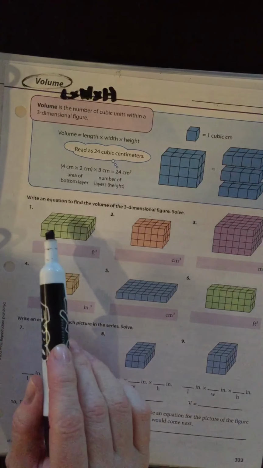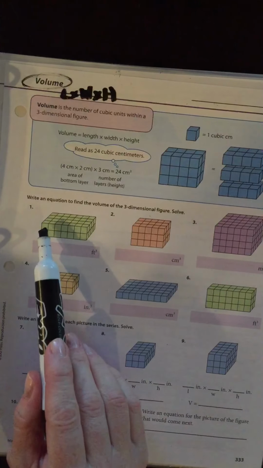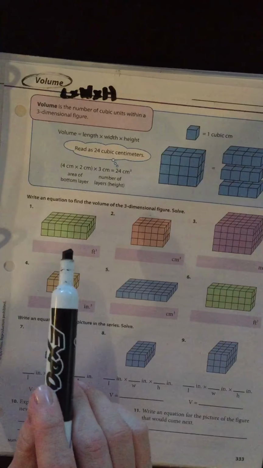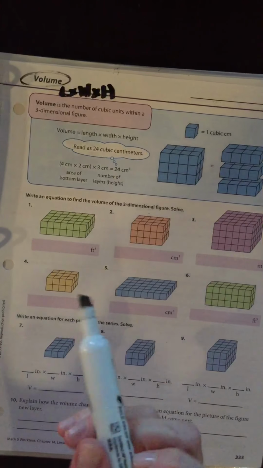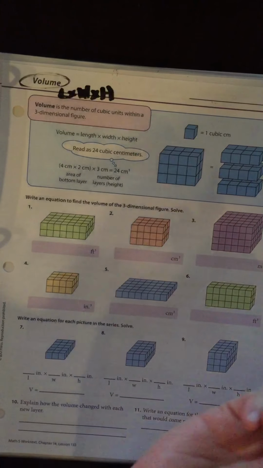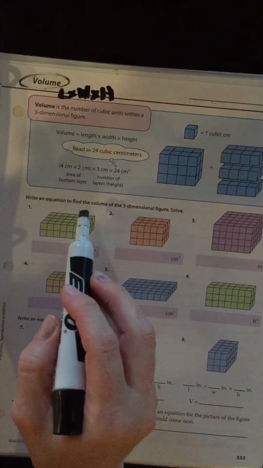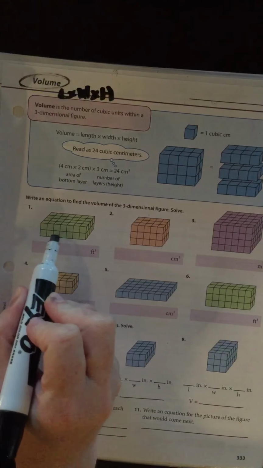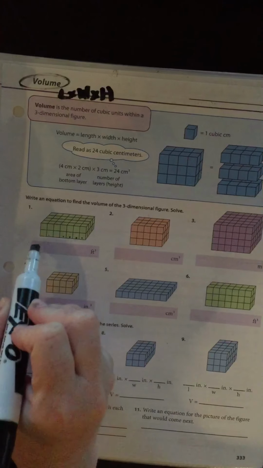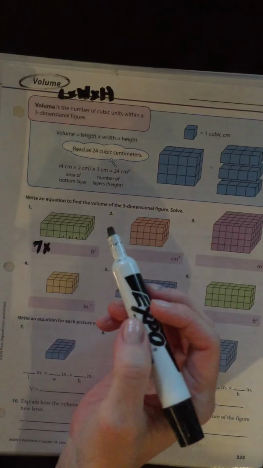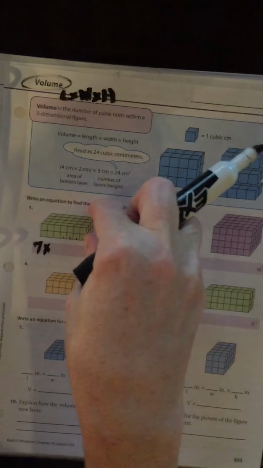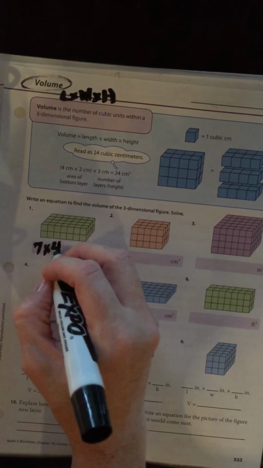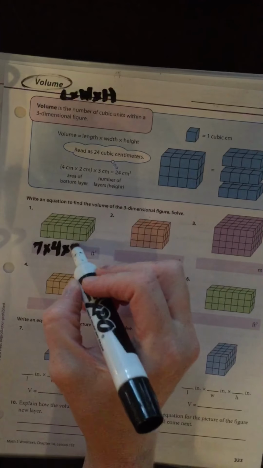So we know that one cube, one of these little squares, is a cubic, we're working in feet, cubic feet. So if I was going to tell you how many this is, it would be length times width times height. Well, it says write an equation. So my equation is going to be my length, 1, 2, 3, 4, 5, 6, 7, times width. That's how wide is it. If I had this sitting down on my table, how wide would this be? This is 1, 2, 3, 4 times height. How tall is it? It's only 2 feet tall.